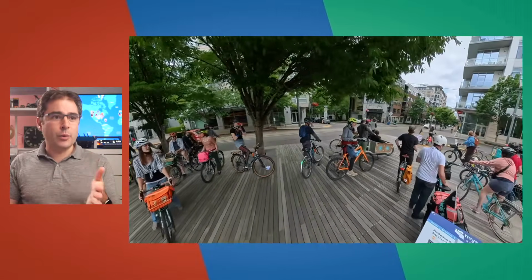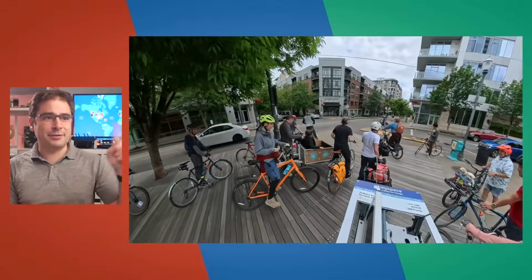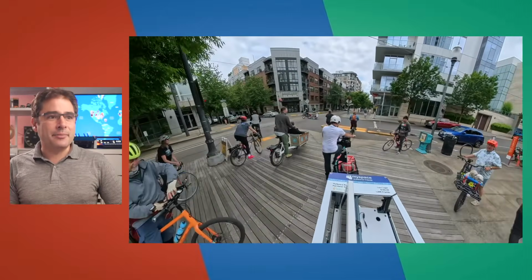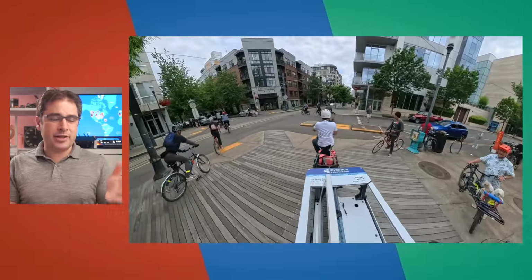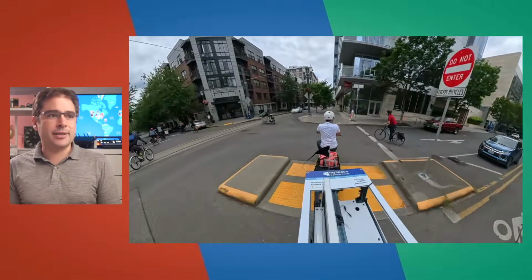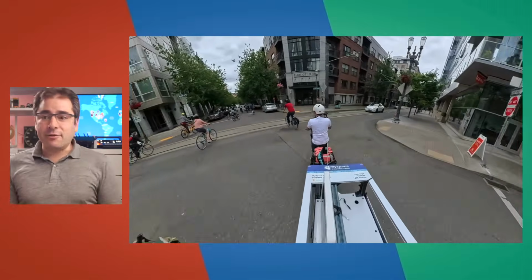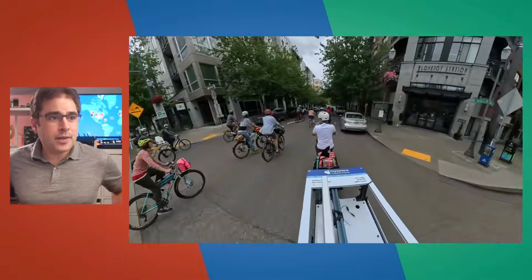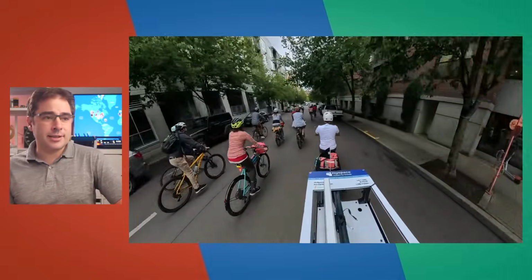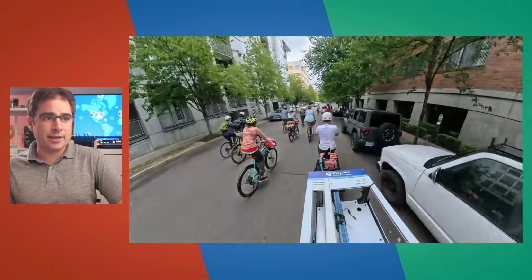So it was, one, the selfie stick wobbling. So the two wheels of the trailer attached to the bike was strong enough. So you can see the 360 stabilization is doing a lot of heavy lifting there.